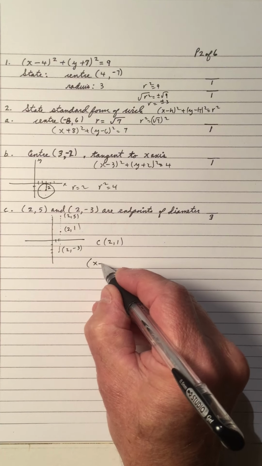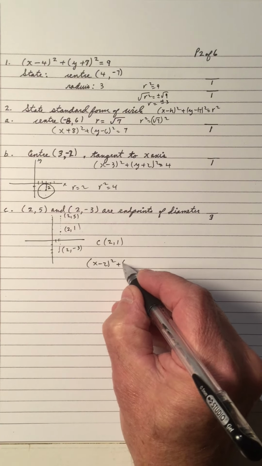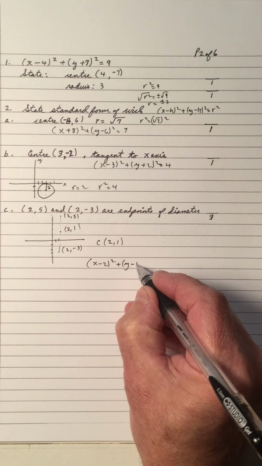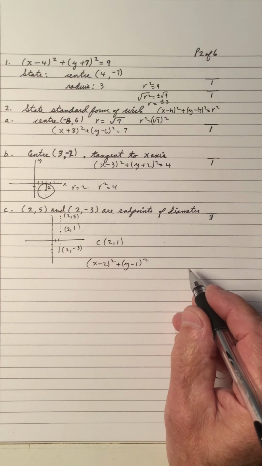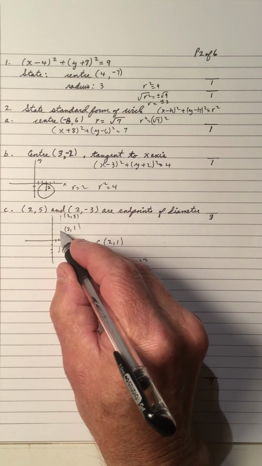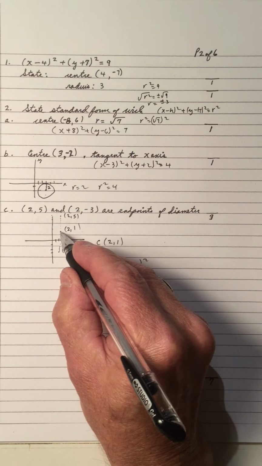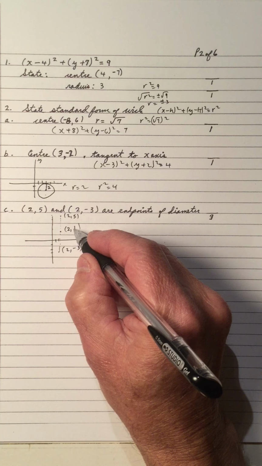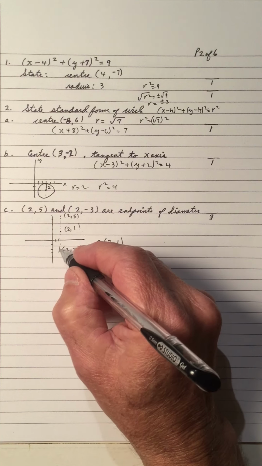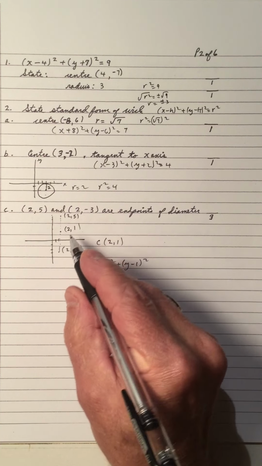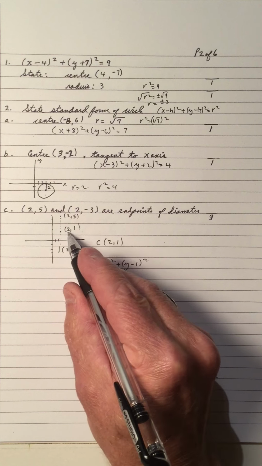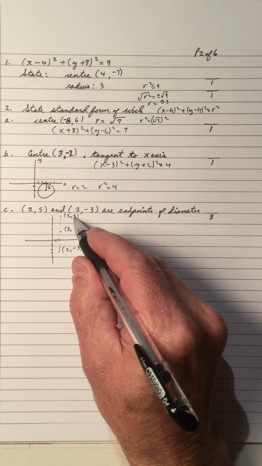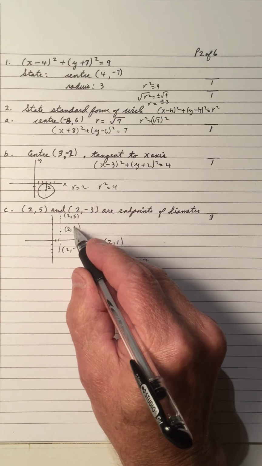So we have (x - 2) squared, (y - 1) squared, and the distance you can count. If that's the center, then from here to here, x is 2, y is 1. So we go up 5 units.